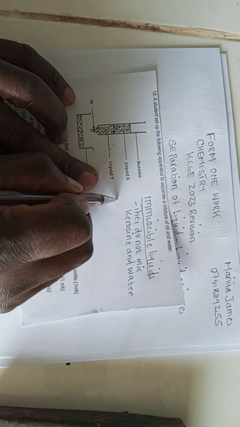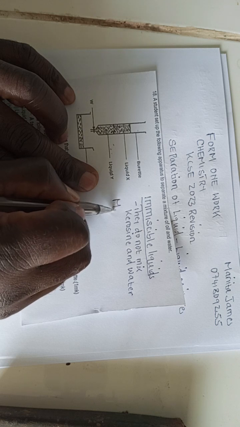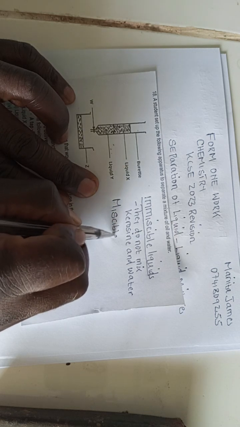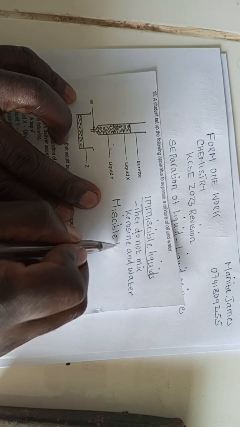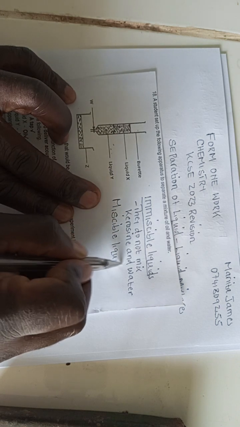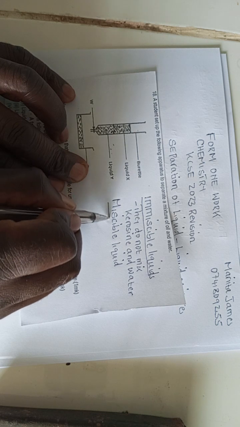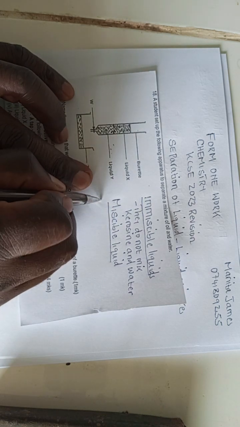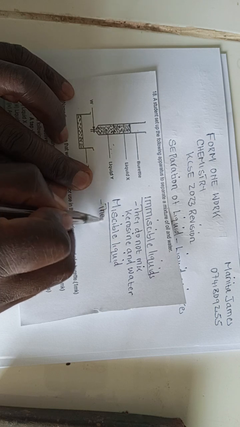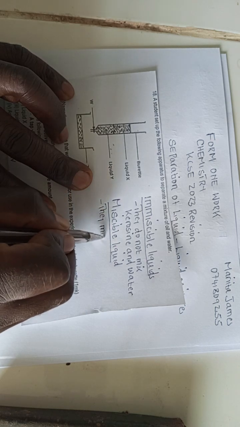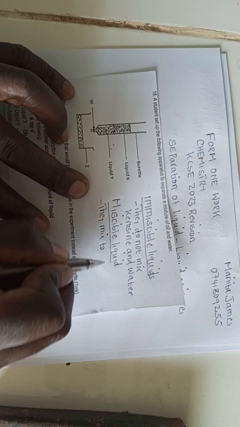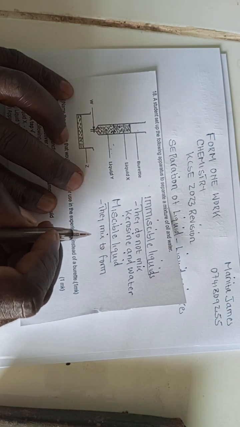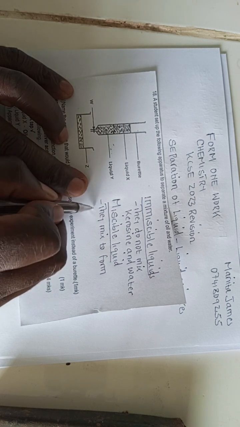We have another category of liquids which is miscible liquids. Miscible liquids mix to form a homogeneous mixture.